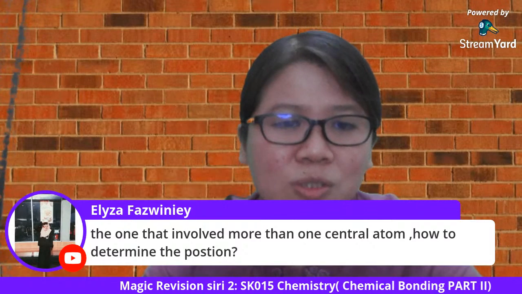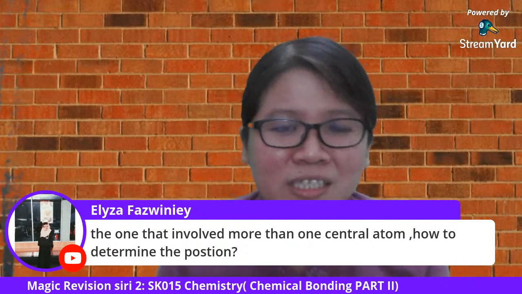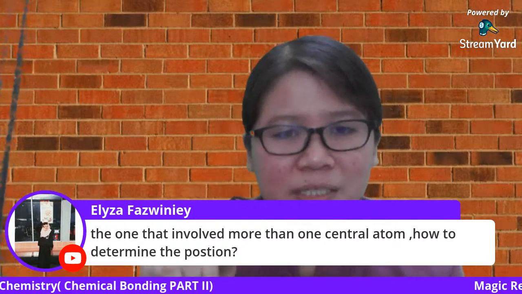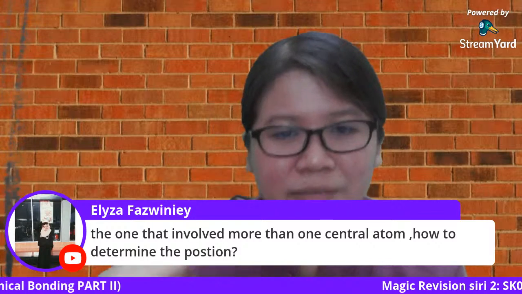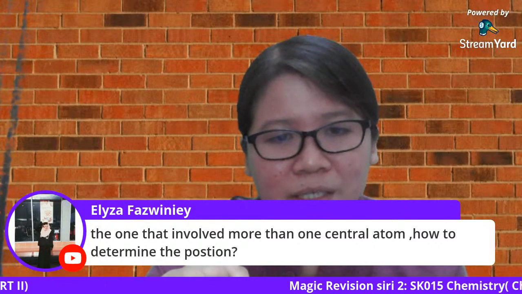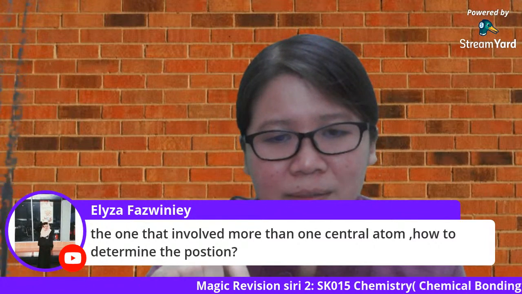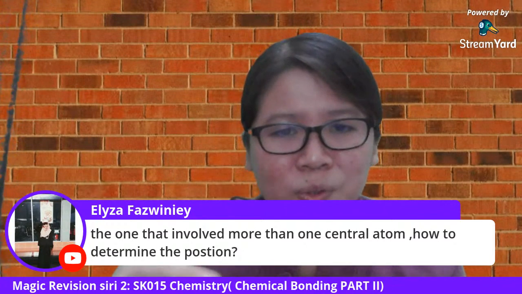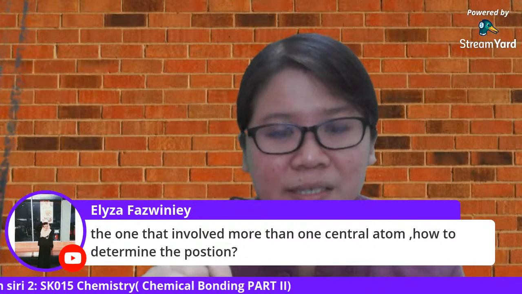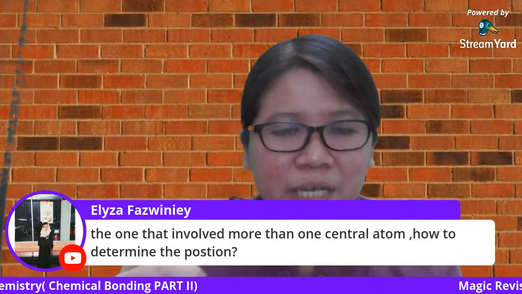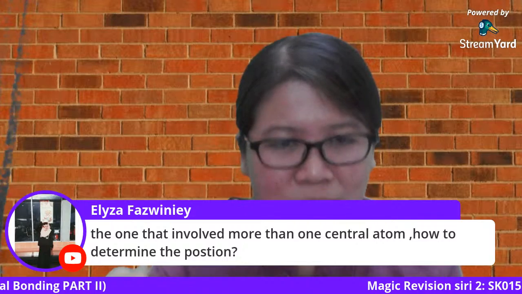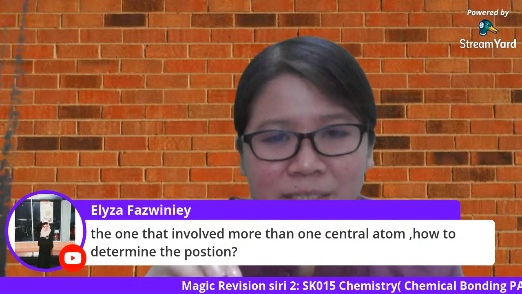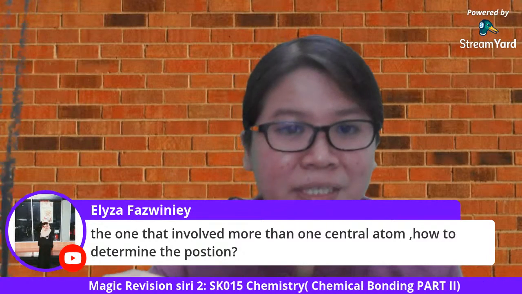Okay, so hopefully they give you the skeletal structure. Usually they give you a skeletal structure so that you can know how the atoms are arranged. For example, for carboxylic acid, they will give you C double bond O, OH, so the center is a carbon. You need to go through a few examples so that you know how to determine the position of the central atom. The central atom is the one bonded with the terminal atoms.